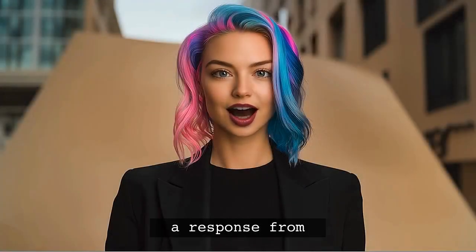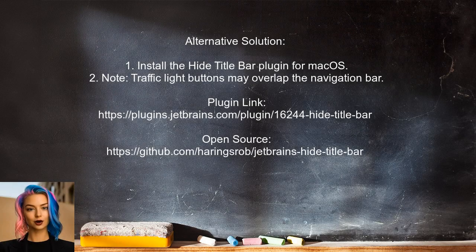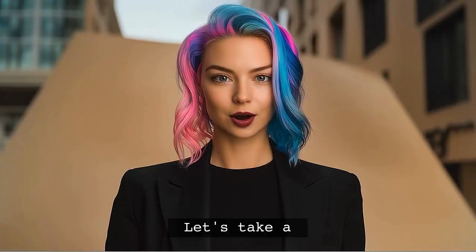Now, let's see a response from a different user. For macOS users, there's an alternative solution to hide the title bar in IntelliJ IDEA. You can use the Hide Title Bar plugin. While it effectively removes the title bar, be aware that the traffic light buttons may slightly overlap with the navigation bar. That's it for that answer. Let's take a look at another one.